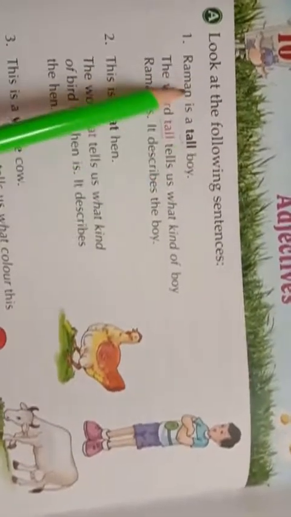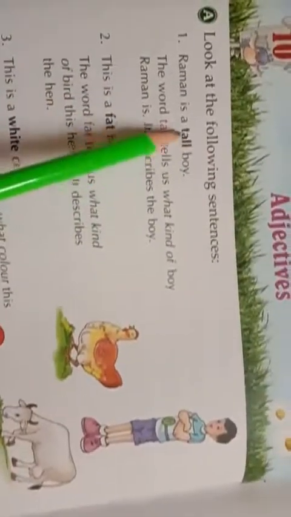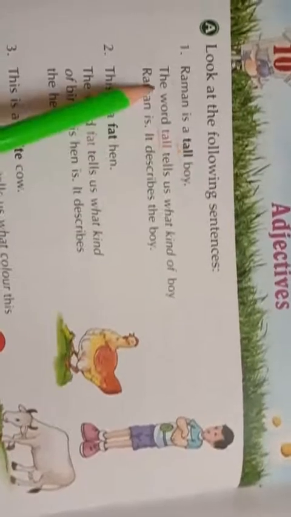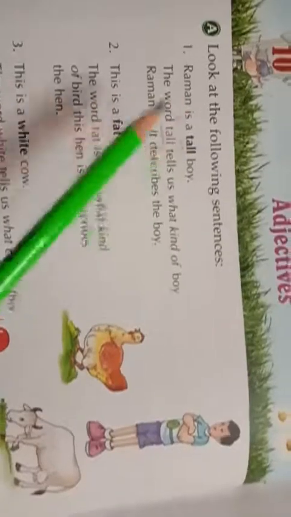उसके बारे में वो बता रहा है. ठीक है. This word is telling the quality of Raman, what quality he has. What is that quality? That he is tall. वो बहुत लंबा है. The word tall tells us what kind of a boy Raman is. It describes Raman. Understood?